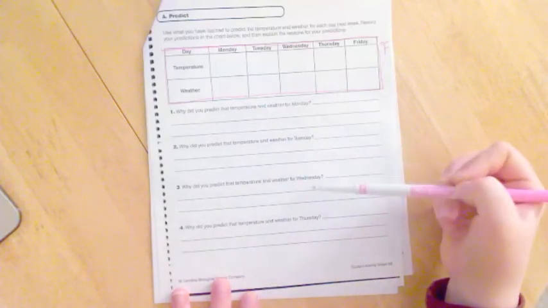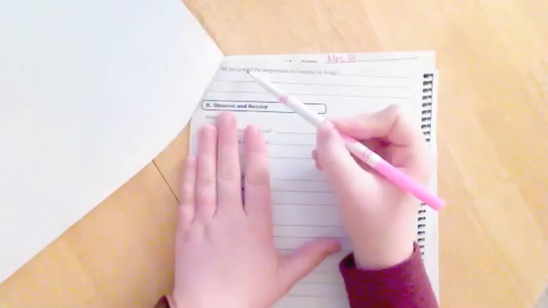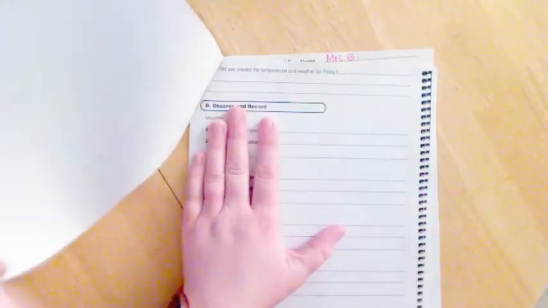And then you're going to go, why did you predict that temperature and weather for Monday, Tuesday, Wednesday, Thursday, and Friday? That is it. We do not need to worry about this part right now. You're just going to predict, and that is it.